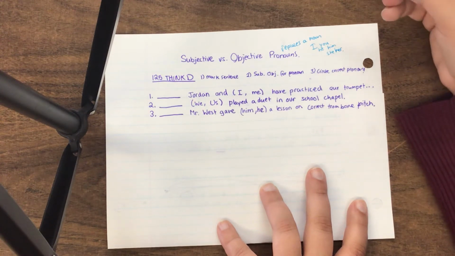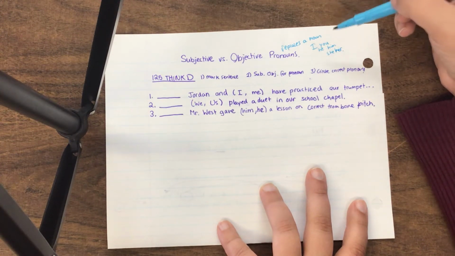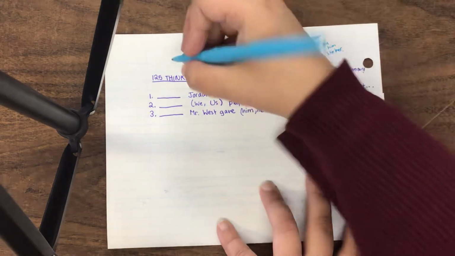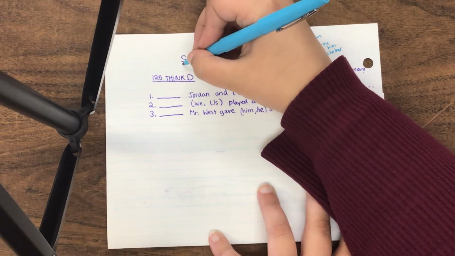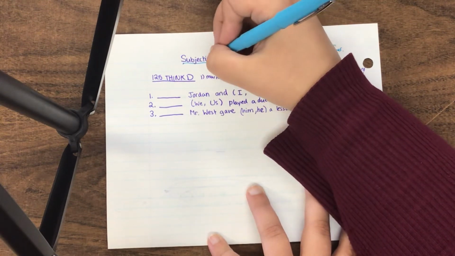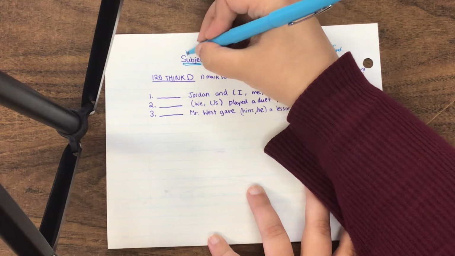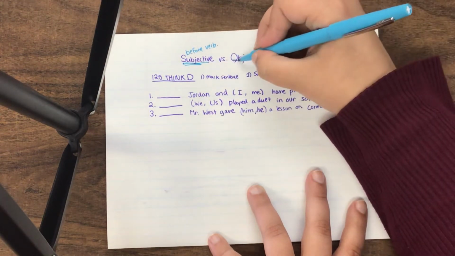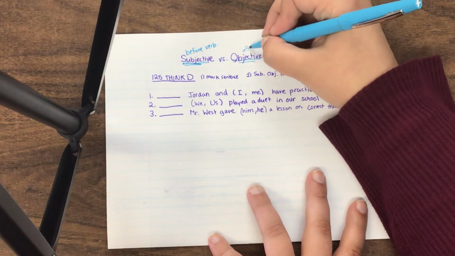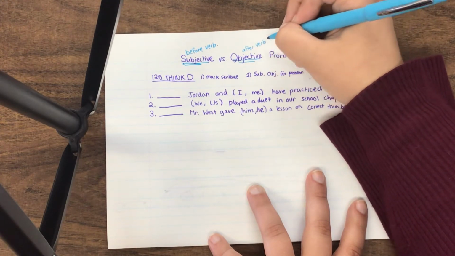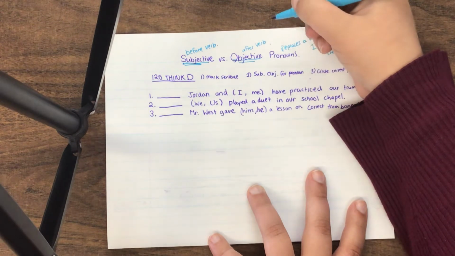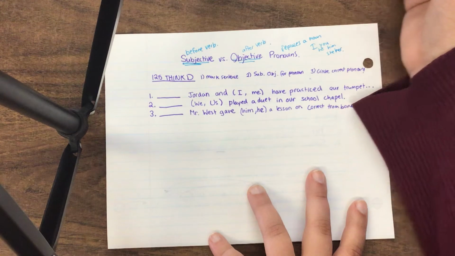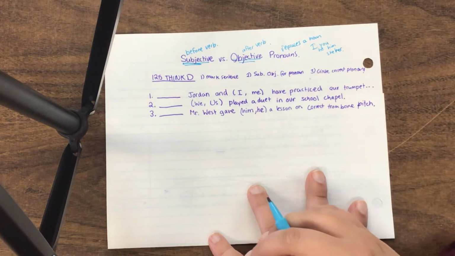Today we're going to figure out not whether something is a pronoun or not, but whether something is an objective or a subjective pronoun. Just like the word subjective says, the subjective pronouns are found in the subject of the sentence, so they're before the verb. My objective pronouns are always found after the verb. And if you look at the chart on Google Classroom, you will be able to tell which pronouns are subjective versus which are objective as well.